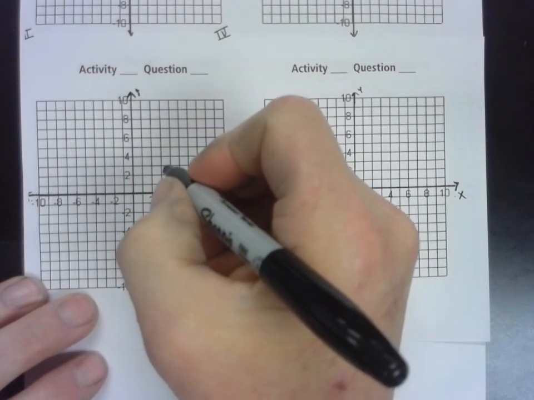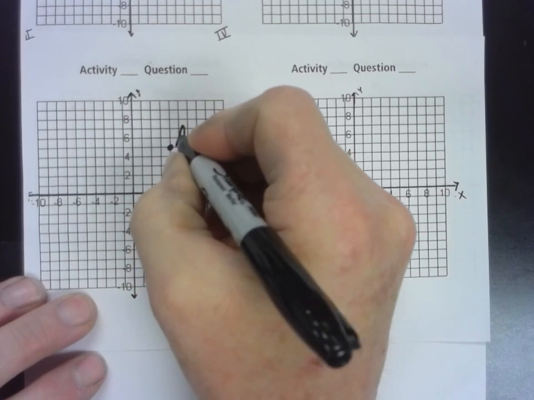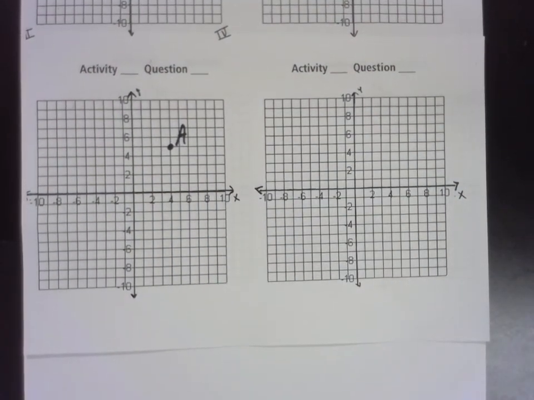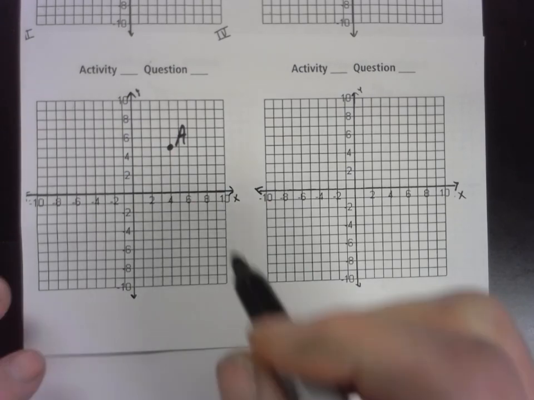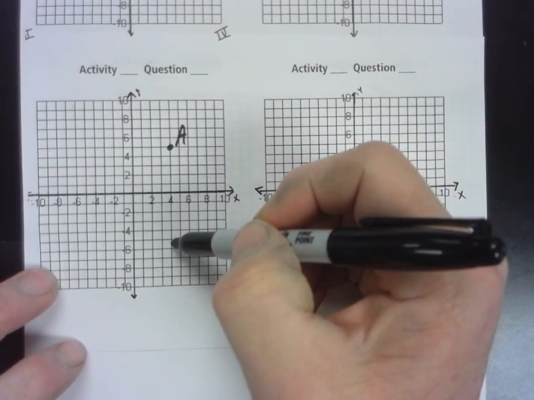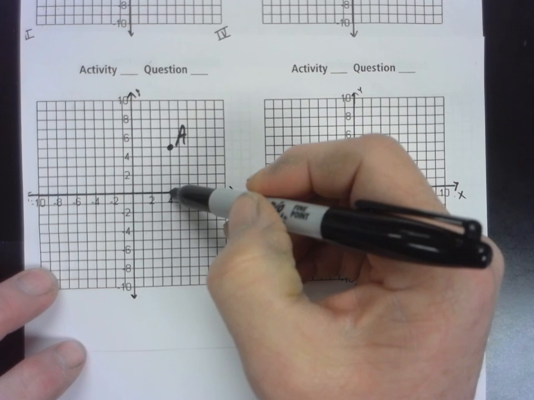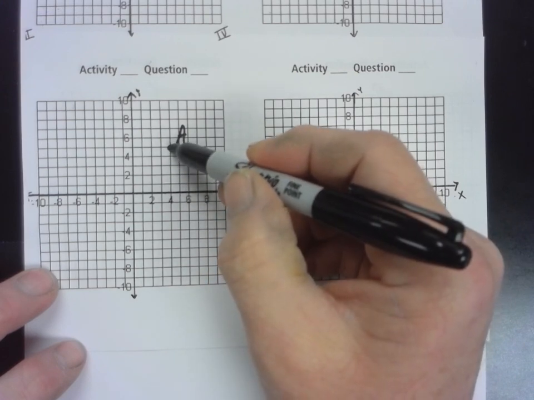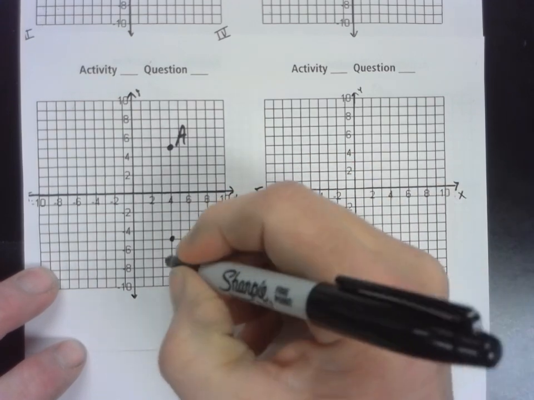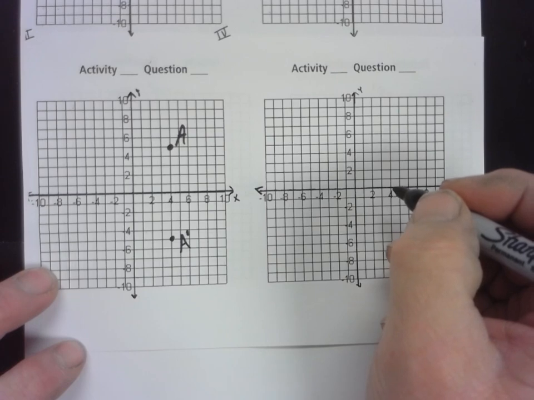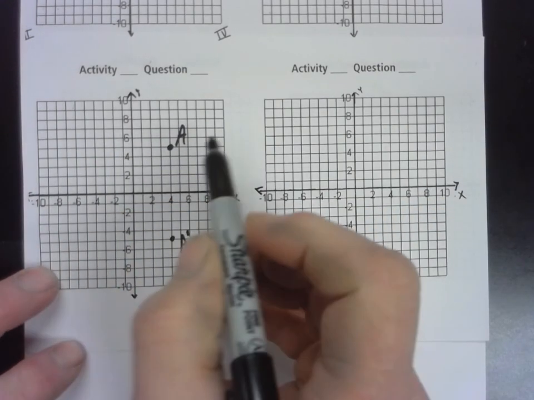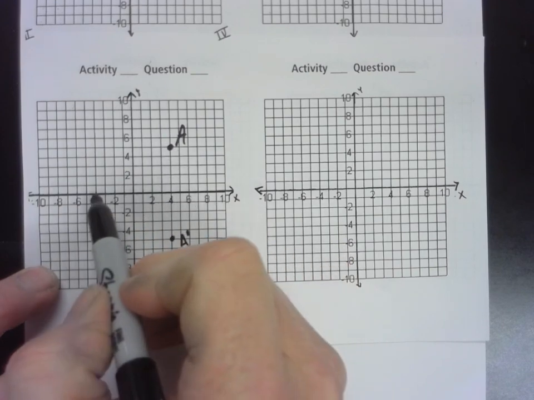So let's just start with a point right here, point A. Now, if I'm going to reflect this, what would be a nice convenient line of reflection? The x-axis, right? Or the y-axis. Okay, so can we reflect this across the x-axis? Sure. Right now, it's directly above the 4 on the x-axis, and it's up here at 5, down here at -5. There's A prime. There's our point reflected. Can we reflect across the y-axis? Sure. We would just go to here at -4.